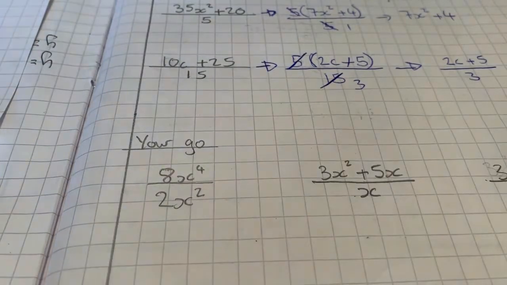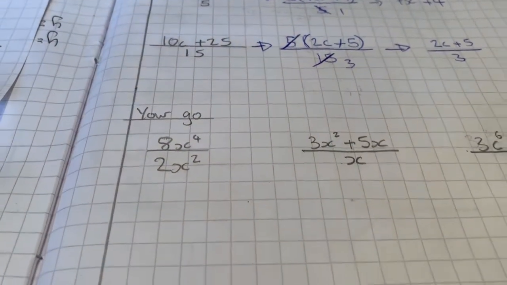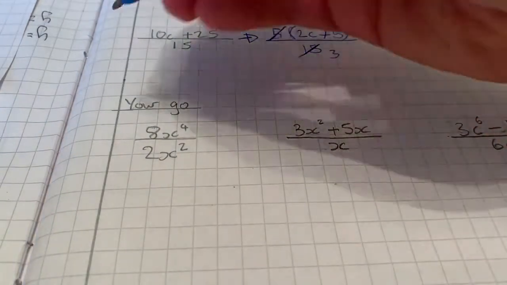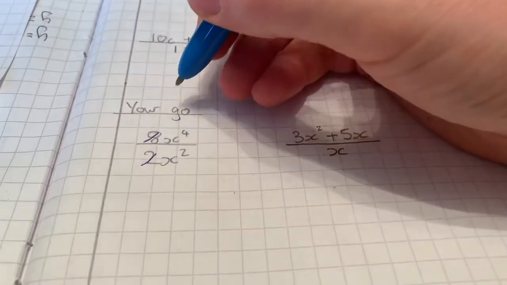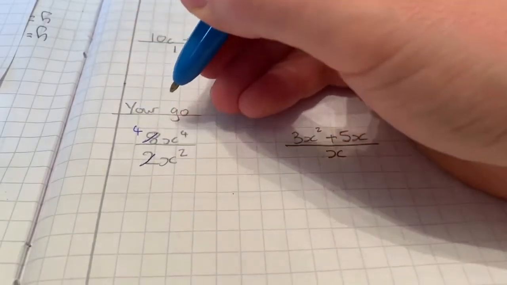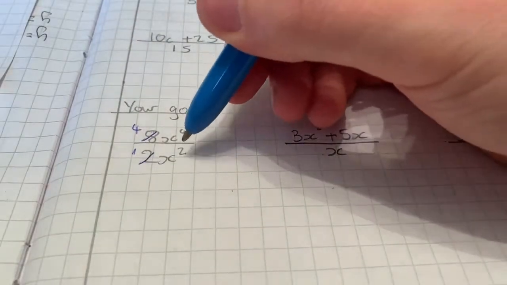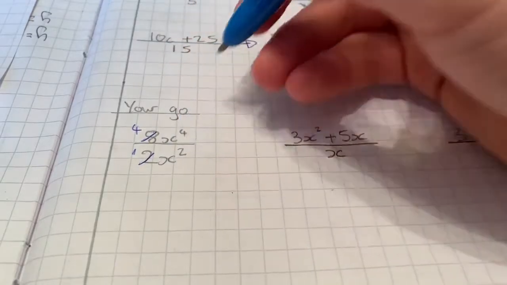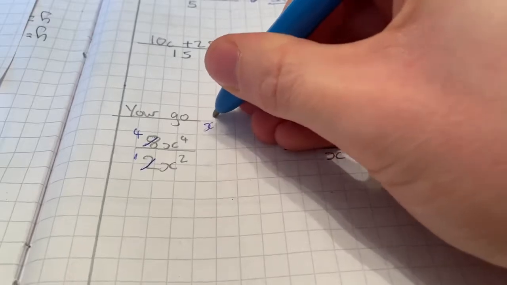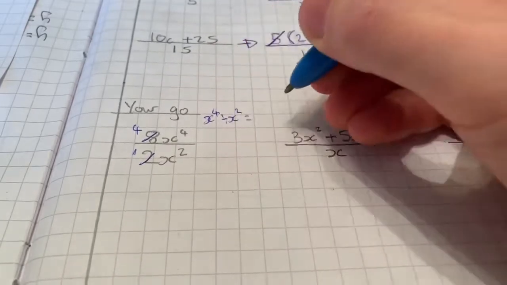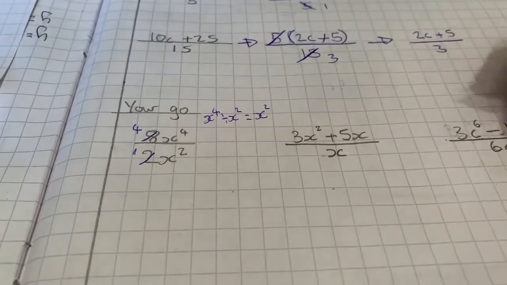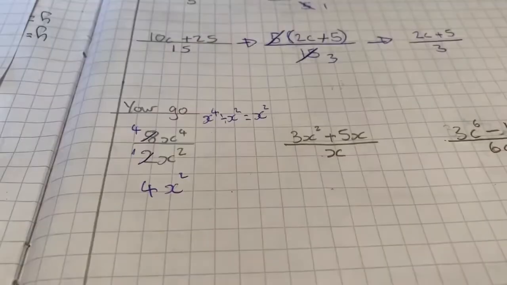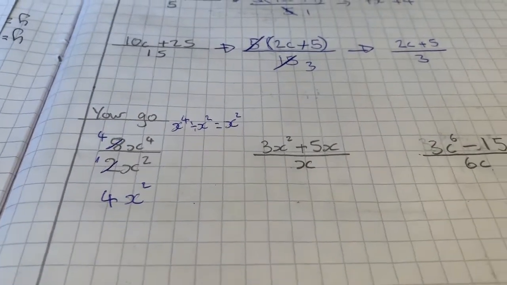So we've got 8x to the power of 4 over 2x squared. So this is a nice one. We've got the numbers there. We know 2 and 8 could both be divided by 2, becomes 4 and 1. And then we've got x to the 4, x to the 2. If you might remember back, doing dividing algebra like this, or indices work, that just becomes x squared. So that means we've got our coefficient at the front, which will be 4, x squared.